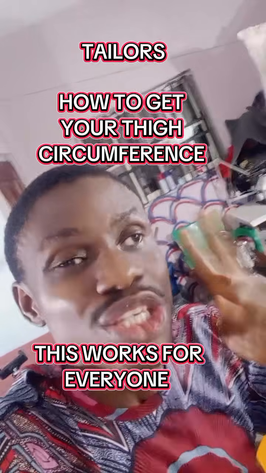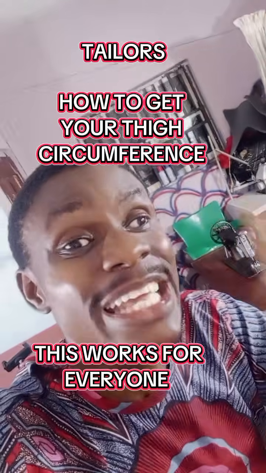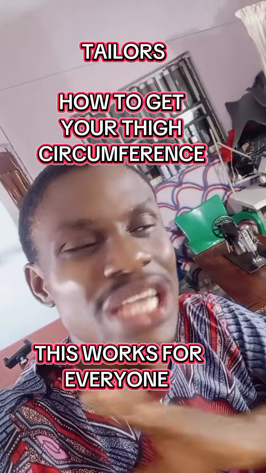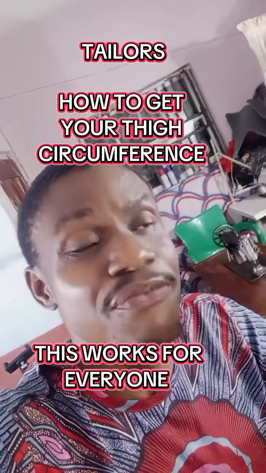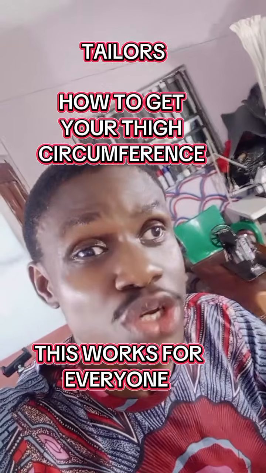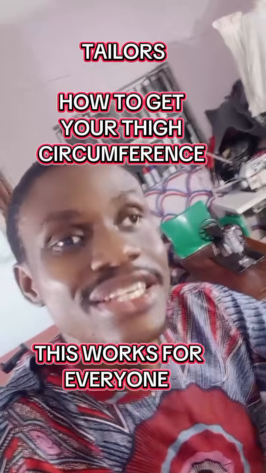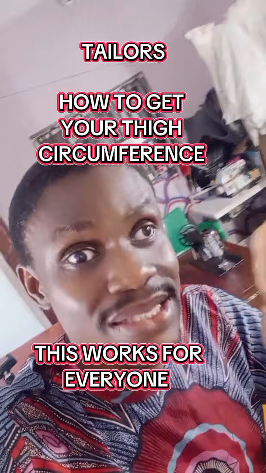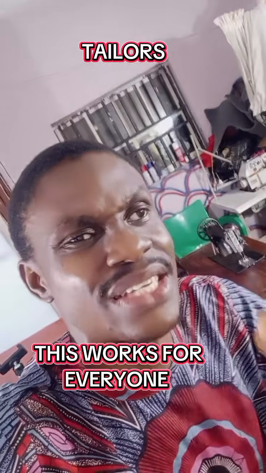Now the two measurements which you need are, number one, the hip circumference. Do you understand? I'm talking to both male tailors and female tailors. Whichever one you are, you need this, because both male and female wear trousers or pants. You need the hip circumference. Then number two, you need what I call the crotch base. I will still show you guys, so I want you to check this out.